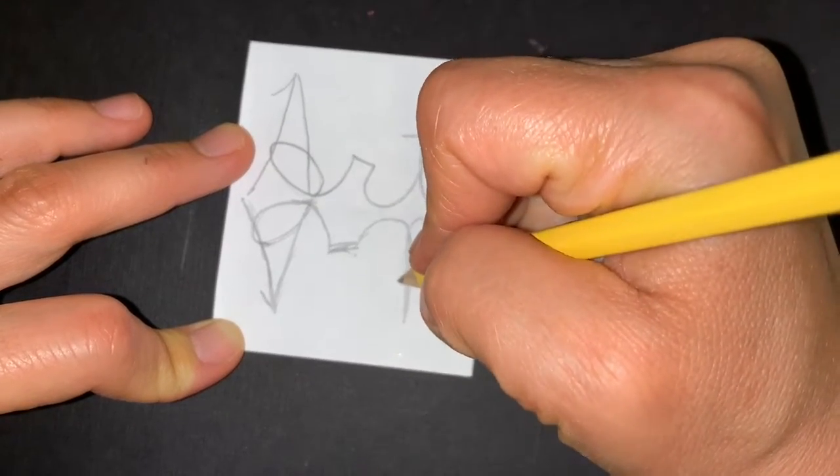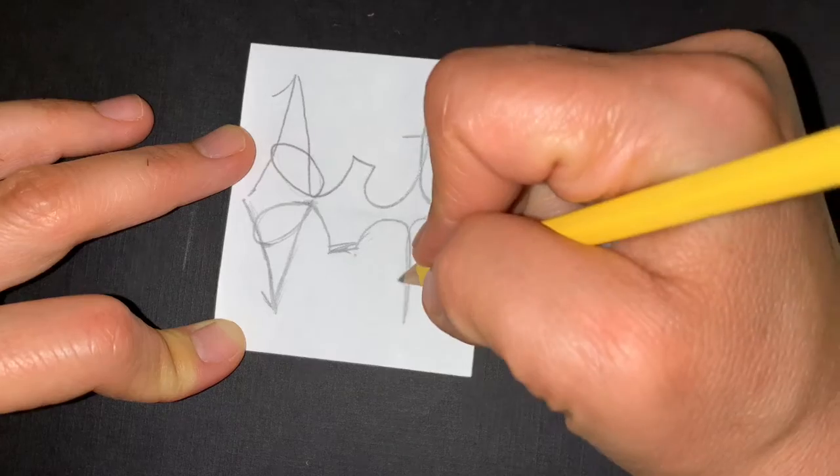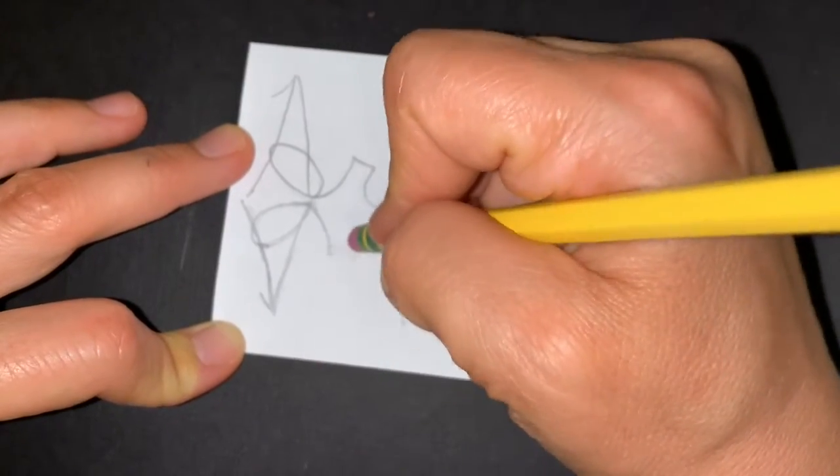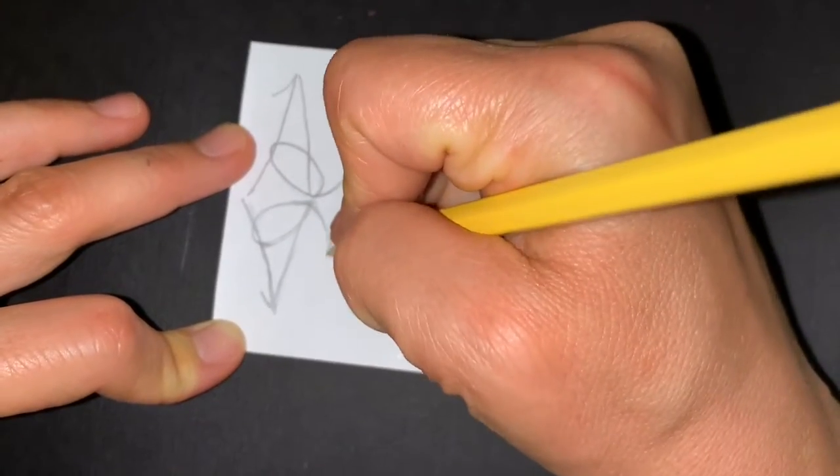And then you have the cross that's pretty straight, and then you're going to go ahead and clean it up. So it doesn't have to be perfect the first time.